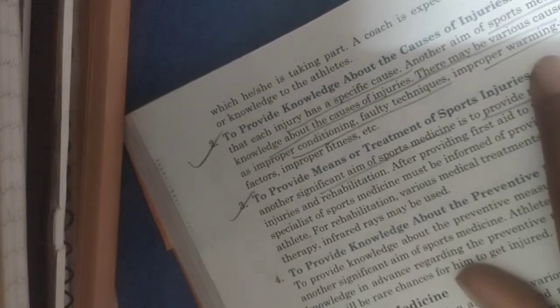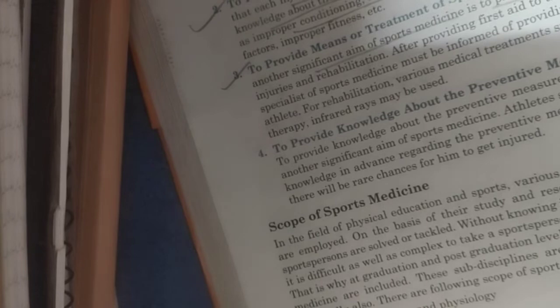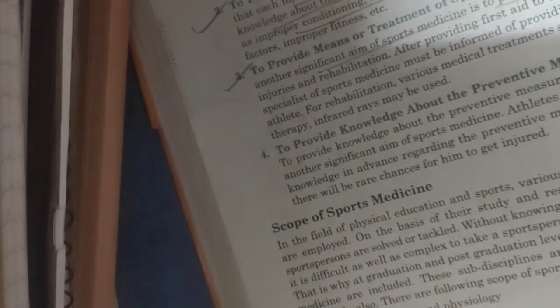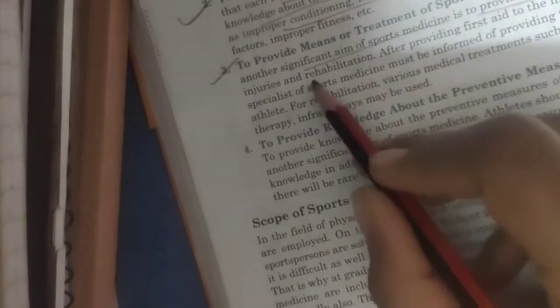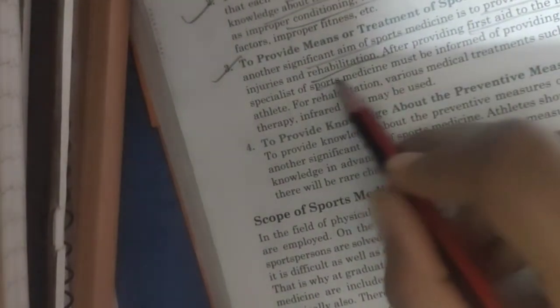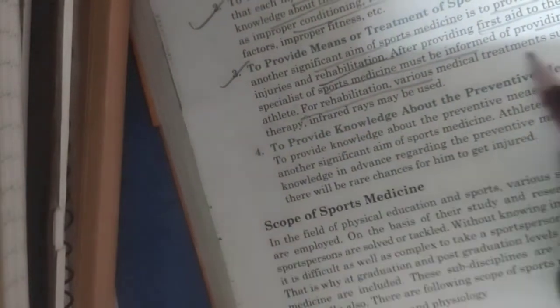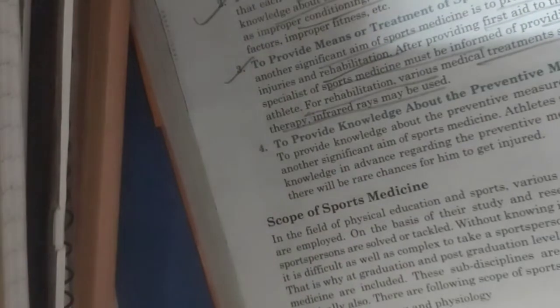There may be various causes of injuries such as improper conditioning, faulty technique, improper warming up, environmental factors or improper fitness, etc. Third, to provide means or treatment of sports injuries and rehabilitation. Another significant aim of sports medicine is to provide treatment to the sports injuries and rehabilitate. After providing first aid to the injured person, the specialist for sports medicine must be informed about providing treatment to the injured athlete. For rehabilitation, various medical treatments such as hydrotherapy, electrotherapy, infrared rays may be used.